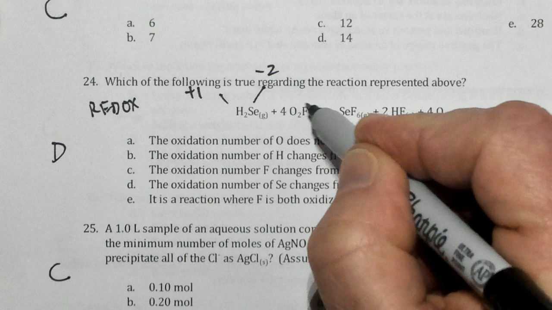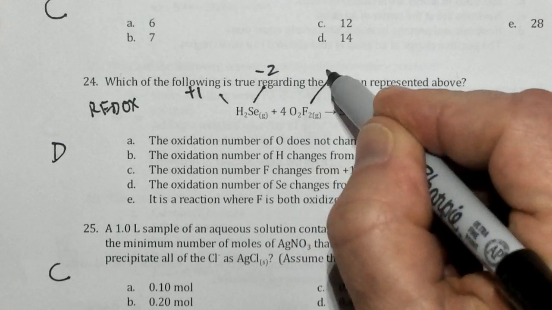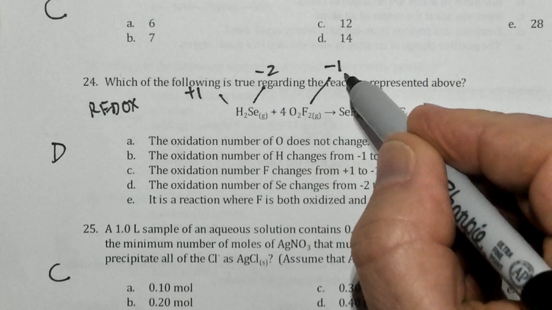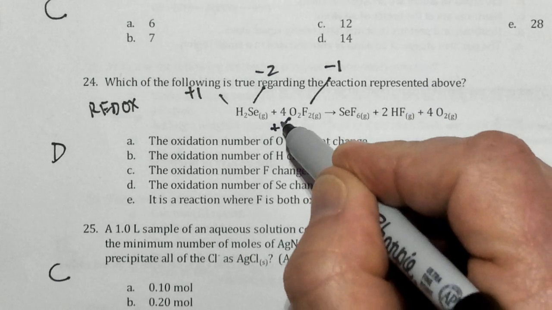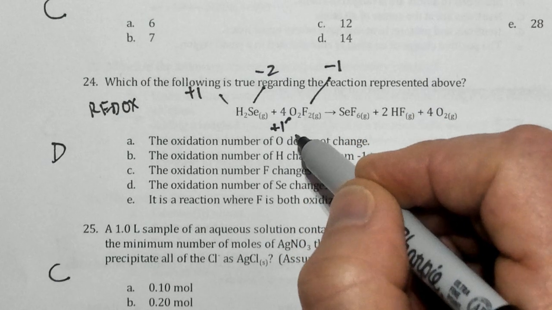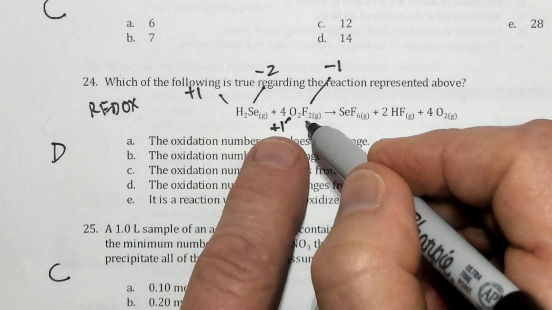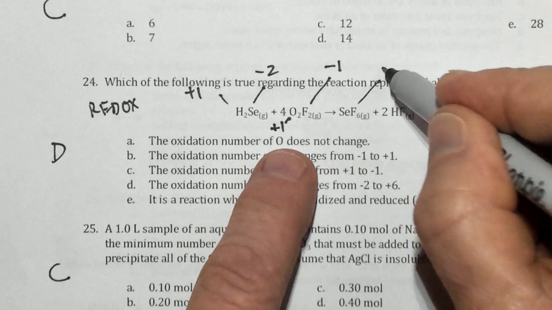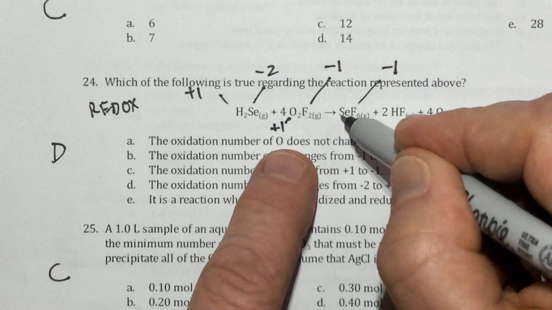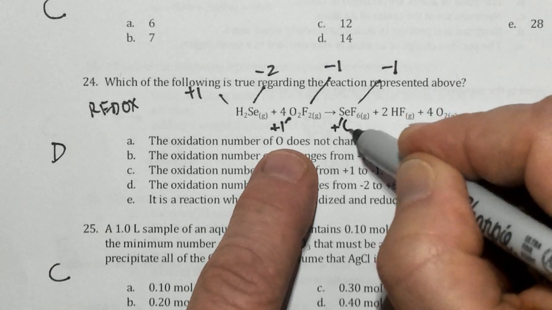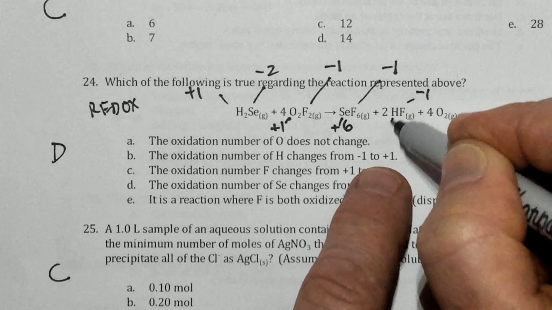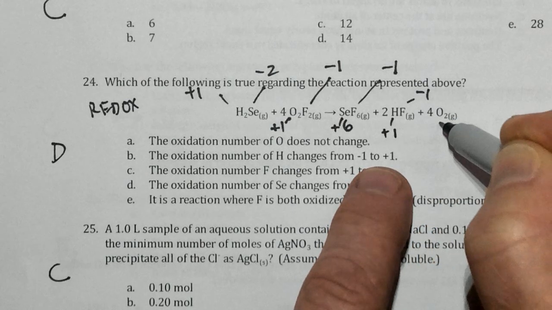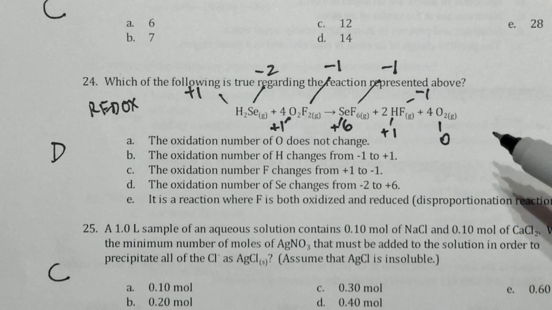OF2, so oxygen in this, fluorine's always negative 1. There's never a time when it's not, which means that oxygen in this case is going to be a really weird positive 1, totally wacko. Never see that except for when it's with fluorine. Over here, fluorine's negative 1, and then selenium right here would have to be positive 6 to balance that out. Fluorine here is negative 1, which means hydrogen is positive 1, and here oxygen is 0.